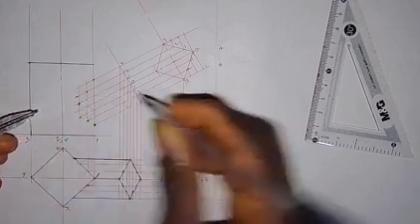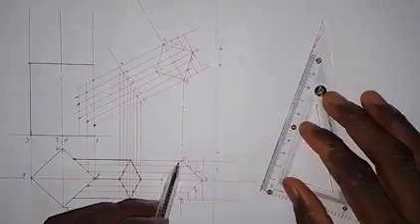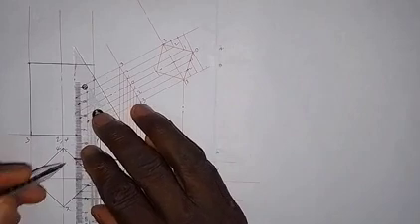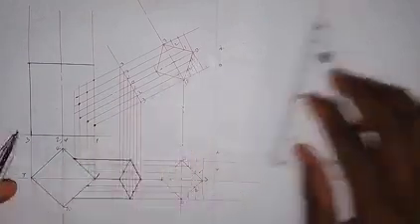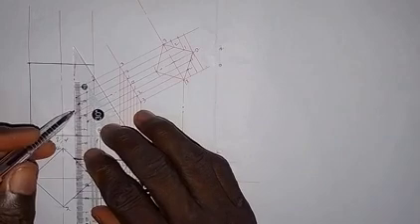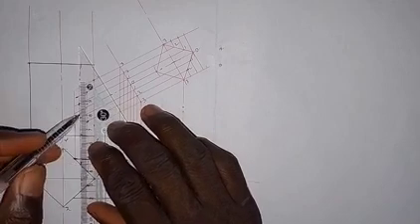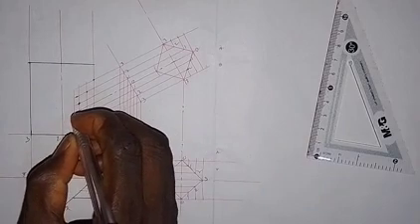Okay, so the next one is, sorry, 0. So this is 0. If we draw a vertical line from here up, this is line 0. Let me draw it clearly. Okay, so it intersects line 0 at this point here.